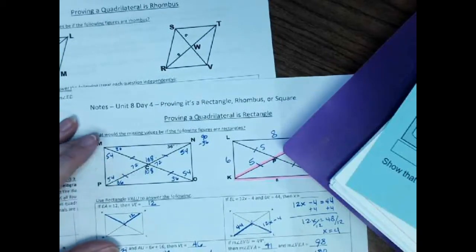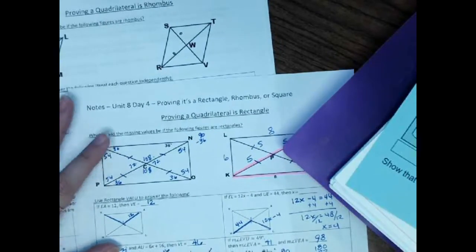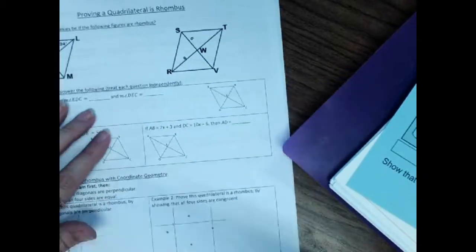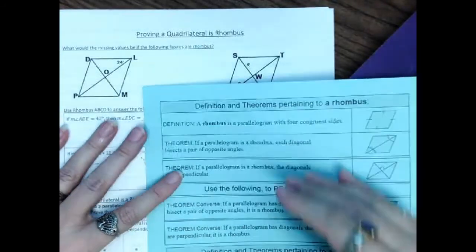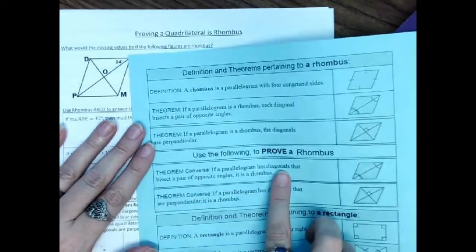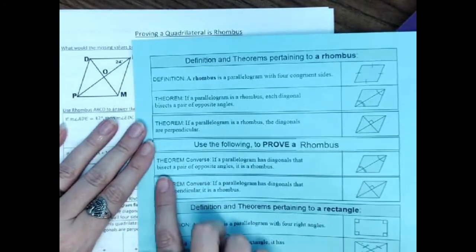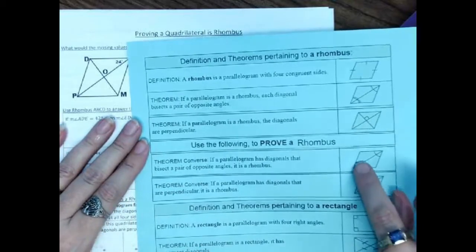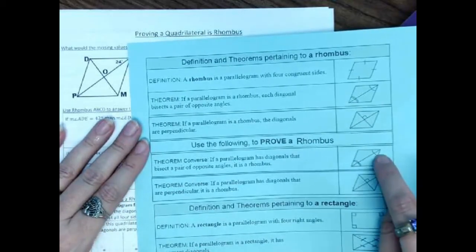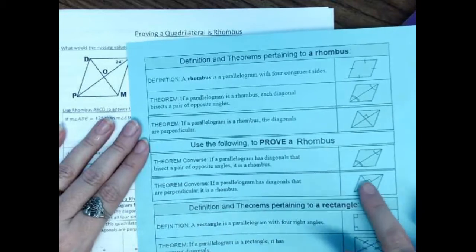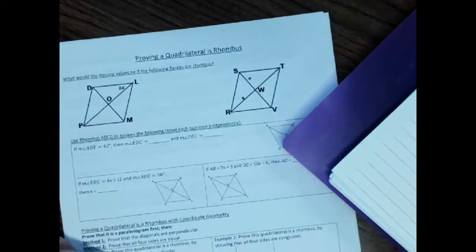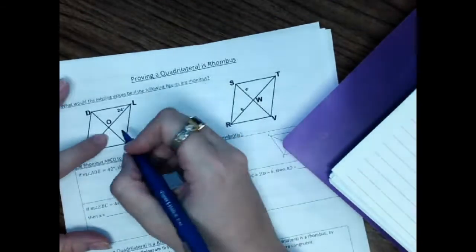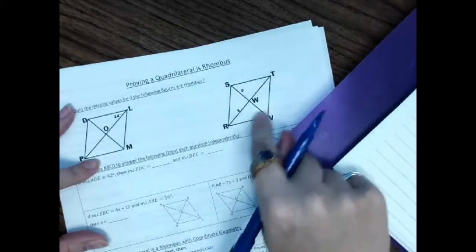Okay, we're going to do the second part of these notes, and I want you to still have out this sheet that we did last time, because now we're going to talk about the rhombus here, and it shows the two ways that we can prove rhombus. One is that opposite angles are bisected, so these two are equal to these two, or that the diagonals are perpendicular like this one. So we're, again, just like we did with the rectangles, going to fill in all the missing angles on this one and all the missing sides here.